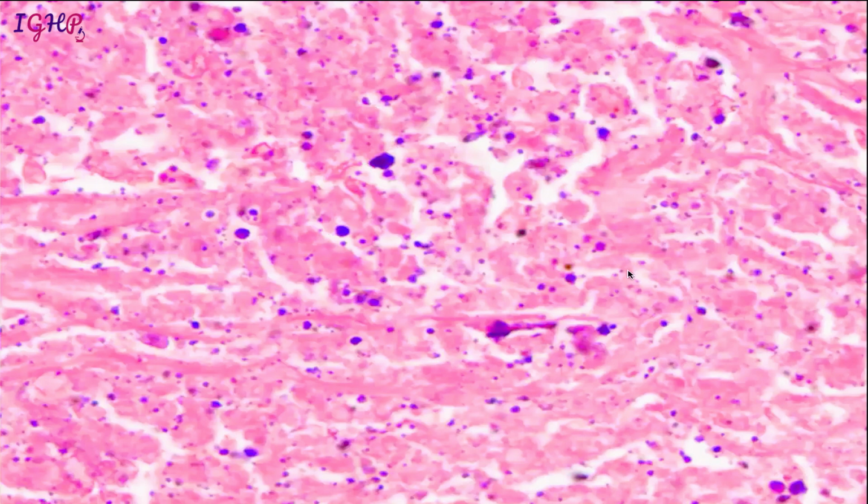Again, an area which is showing necrosis, and over the necrosis you are seeing these hematoxylin-like bodies. So sometimes you will say that the hematoxylin is not properly filtered, but actually these are not hematoxylin bodies. These are actually the debris, cellular debris, which are seen in addition to the necrotic material.